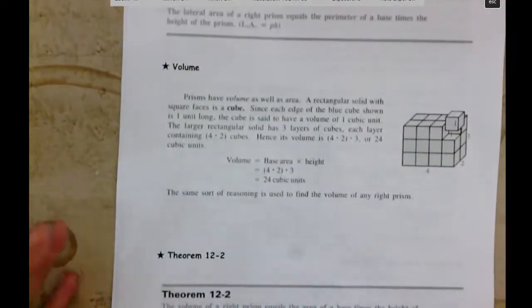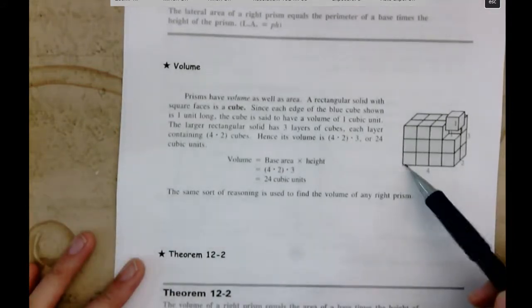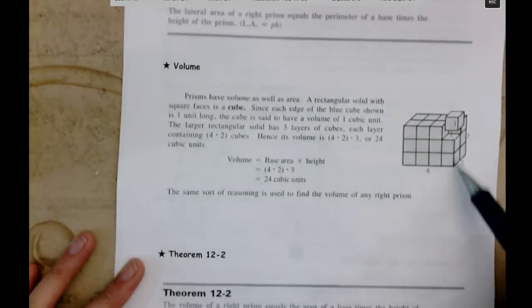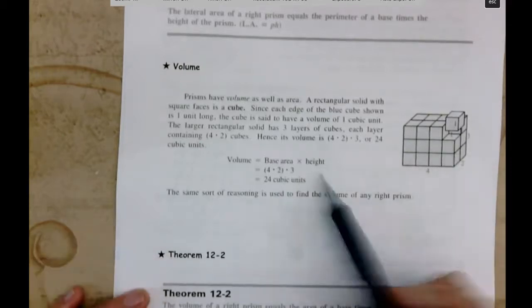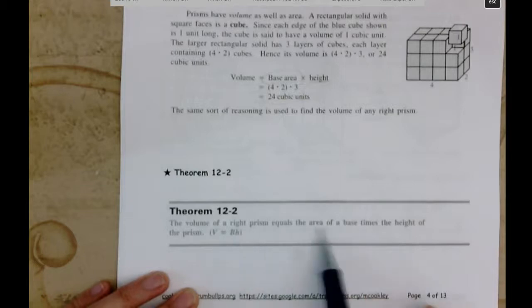You learned how to calculate volume in elementary school. In this case, the height goes this way, right? But the area of the base times the height is the volume. So the base area times height is the volume. So theorem 12.3: the volume of a right prism equals the area of the base times the height of the prism. The volume is base times height. So it kind of makes sense. It's really nothing new here.